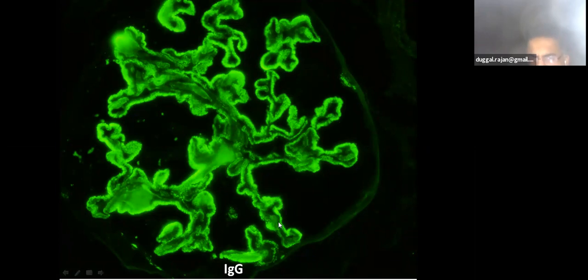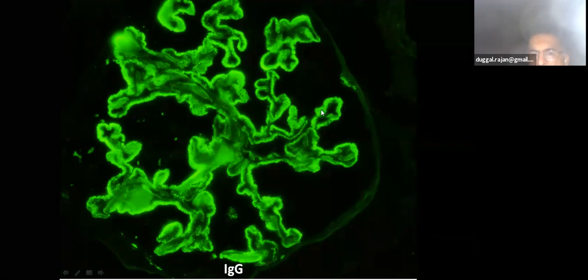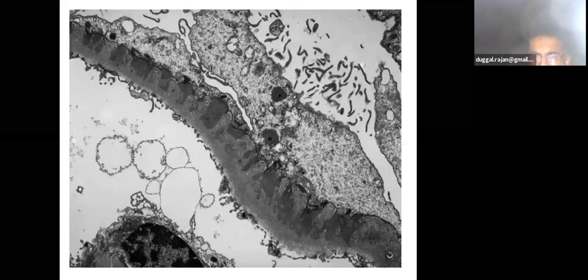So do you think it is granular or it is linear? Just be careful about that. Because if it is granular, that suggests immune complex mediated disease. If it is linear, that suggests some anti-GBM disease, non-immune complex mediated disease. IgA, IgM, C3, C1q, they are all negative. So this is the electron microscopy.